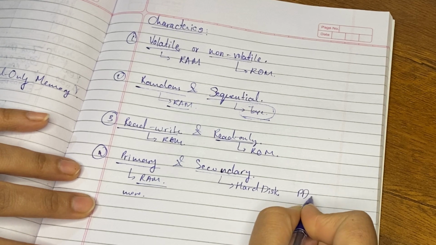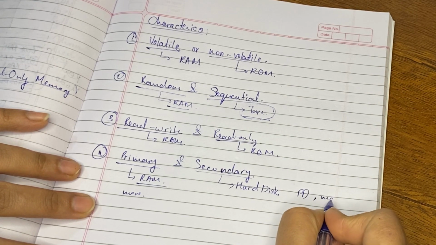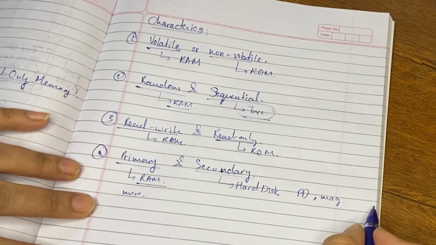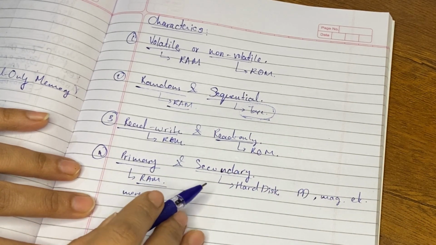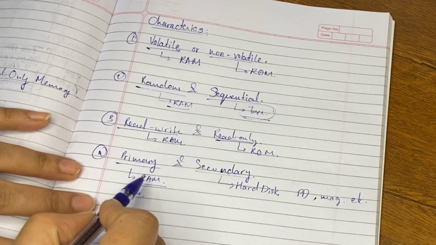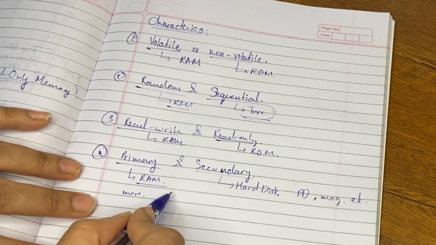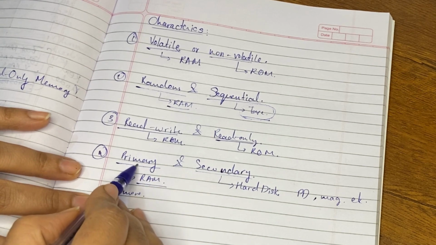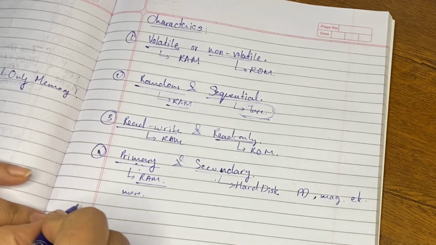CD drive, then magnetic tapes, all these are examples of secondary memory, and all of them are less expensive but very slow in performance. RAM is more expensive but very high in performance. So it can be either primary or secondary.